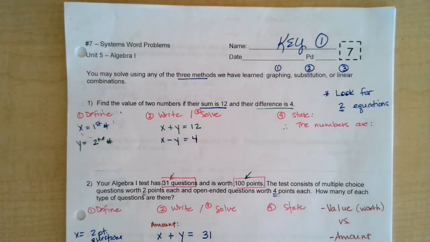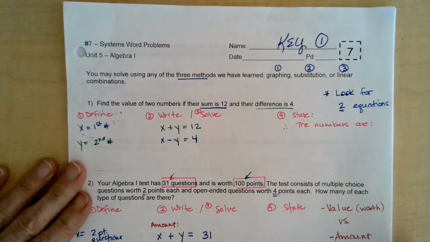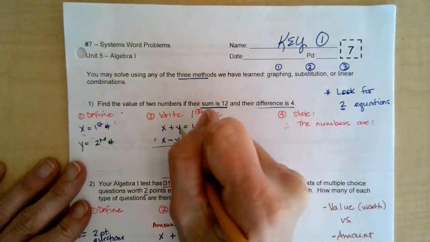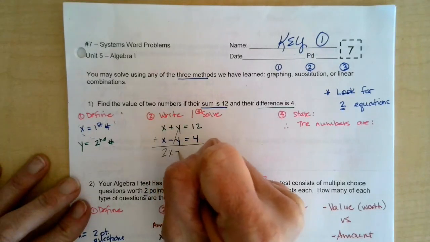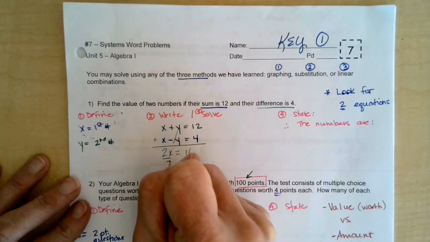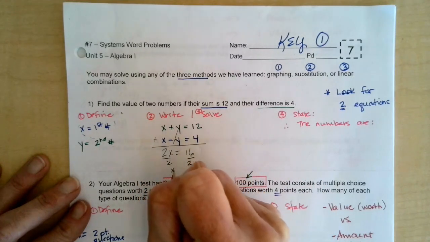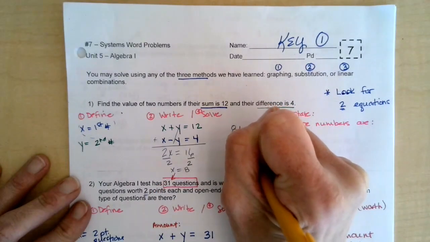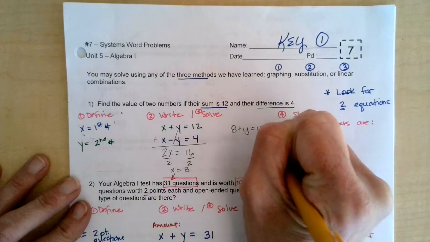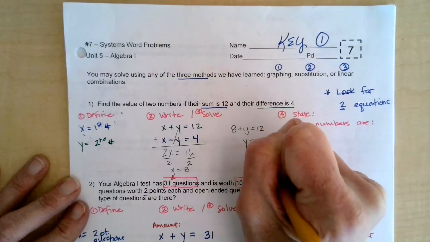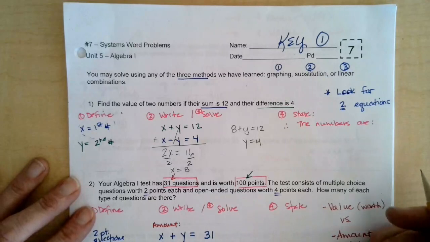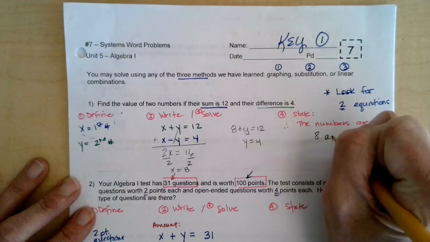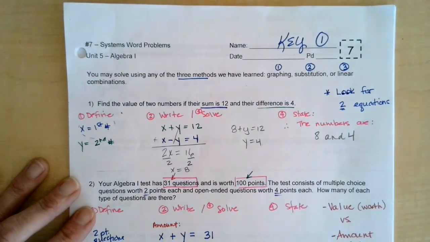All right, let's go back and solve these equations that we wrote. Here is an easy elimination system. 2x is equal to 16, divide by 2, and I get x has a value of 8. If I know that x has a value of 8, when I plug it in to this equation, that means y has a value of 4. Therefore, the numbers are 8 and 4.